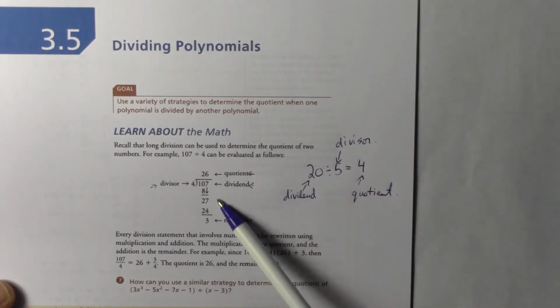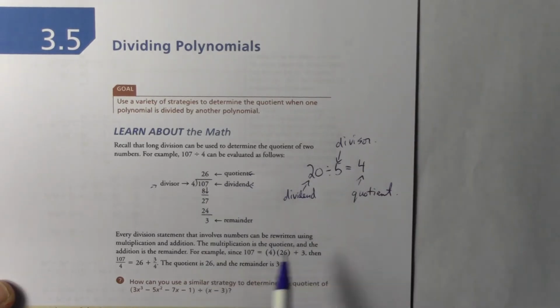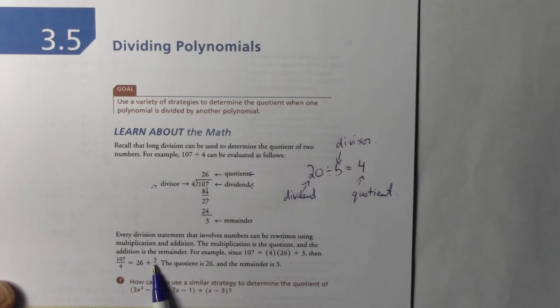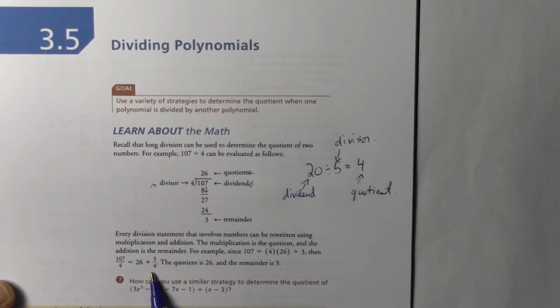Okay? So how that breaks down into an actual kind of formula similar to this is right over here. So 107 is equal to 4 times 26 plus 3. Or another way of writing it is 107 divided by 4 is 26 plus 3 over 4.